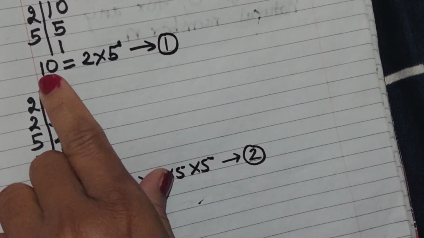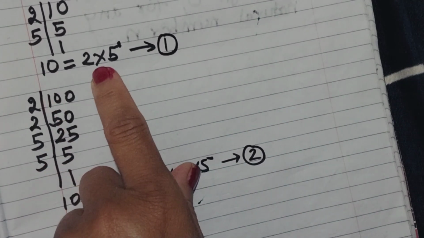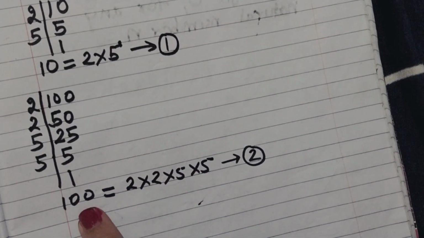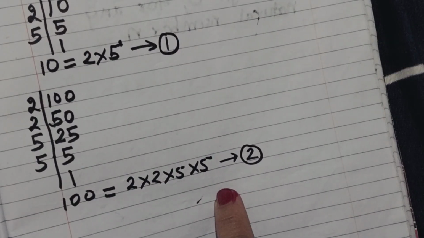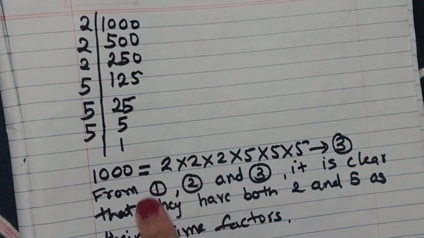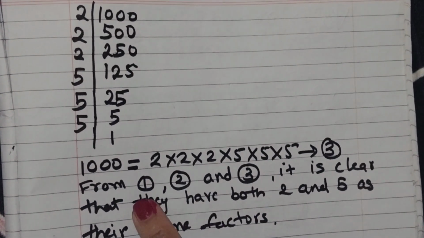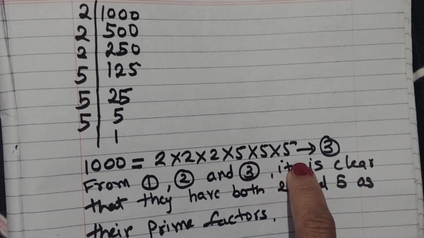In case of 10, it ends with the digit 0 and it has both 2 and 5 as its prime factors. Here also 100 ends with the digit 0 and it also has 2 and 5 as its prime factors. When we do prime factorization of 1000, we get 1000 as 2 multiplied by 2 multiplied by 2 multiplied by 5 multiplied by 5 multiplied by 5.